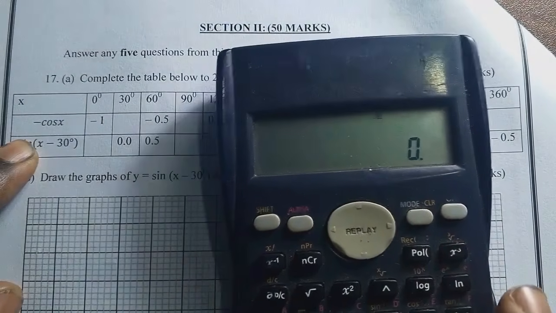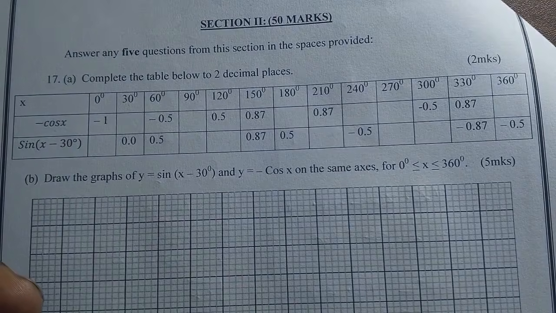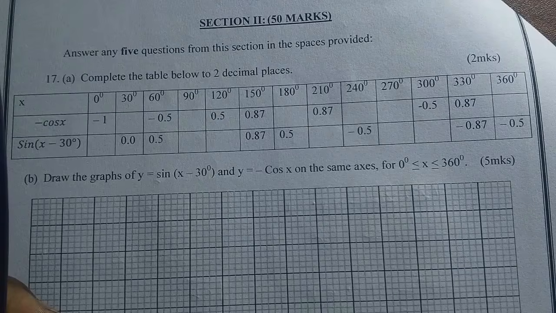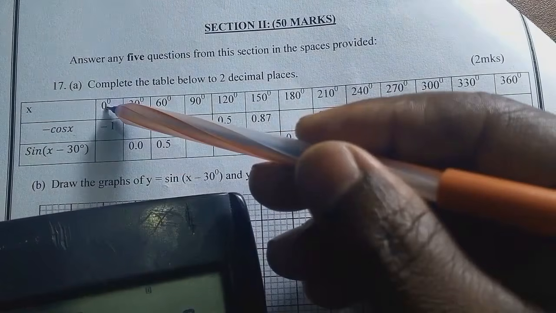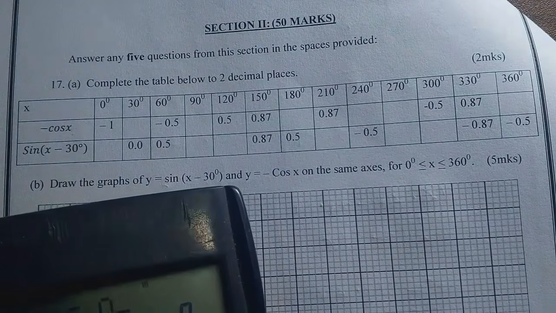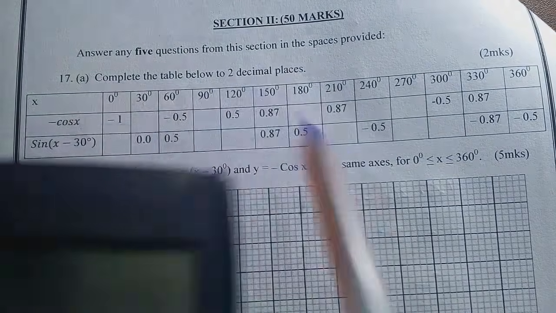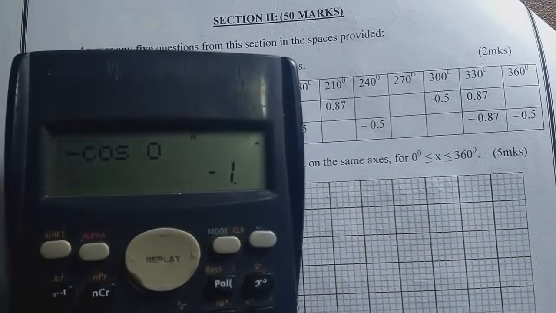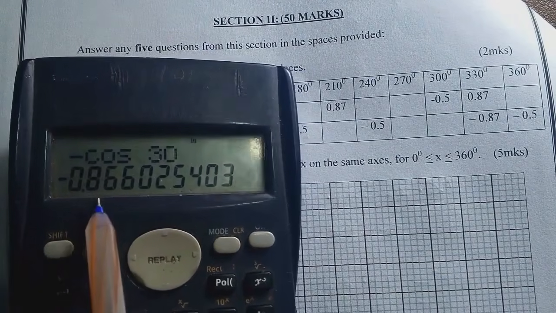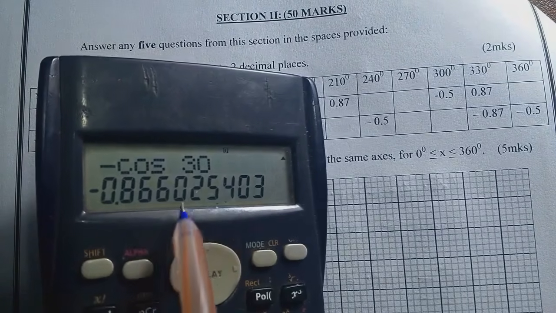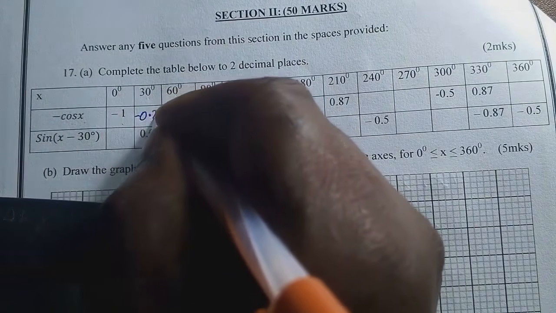So what you need to do, you say negative cos x. When x is 0, you just write 0. What is the answer? Negative 1, and that is what you have been given. So if it is 30, you simply write 30. What is the answer? Negative 0.866. So this one should be negative 0.87.